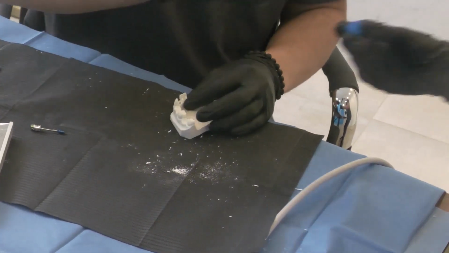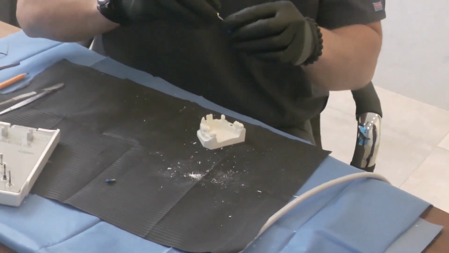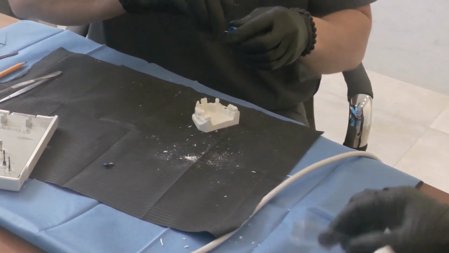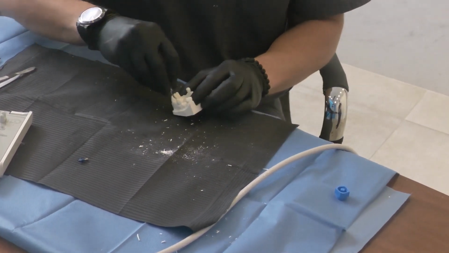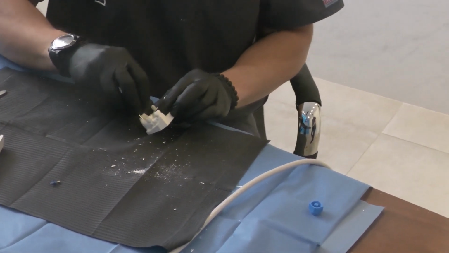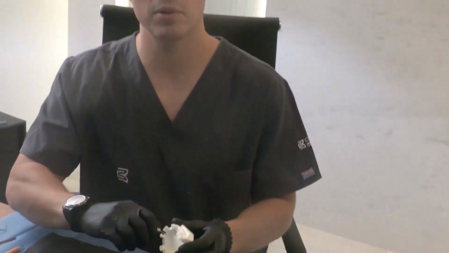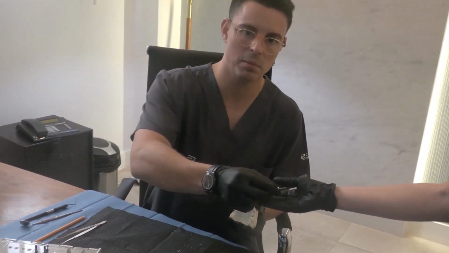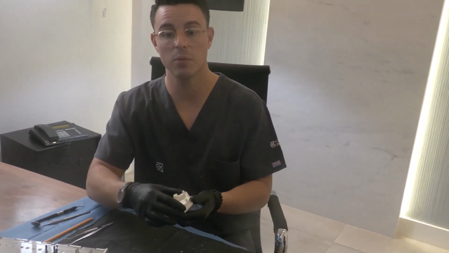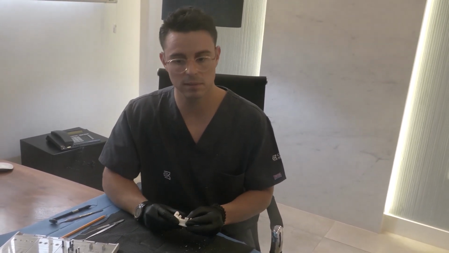So now it's time to place the cover screw and promote the submerged healing. The healing period varies, but I will suggest to go for 2 months of healing if you achieve a decent primary stability. If there is insufficient primary stability and still you have some horizontal movement when placing the cover screw, I will suggest to wait at least 3 months.